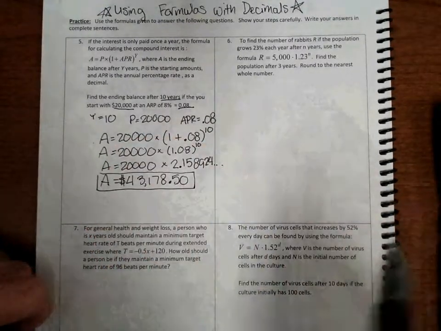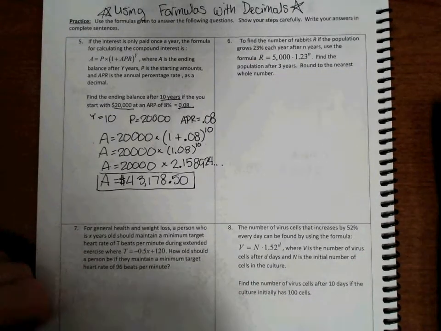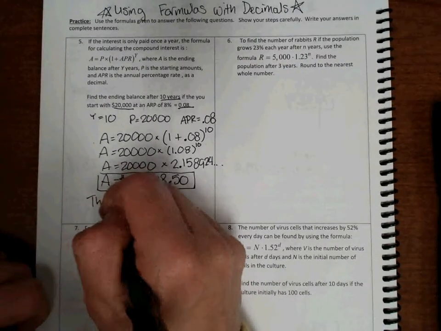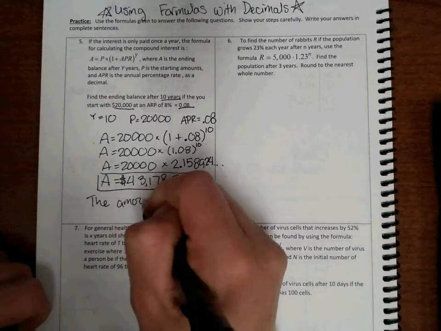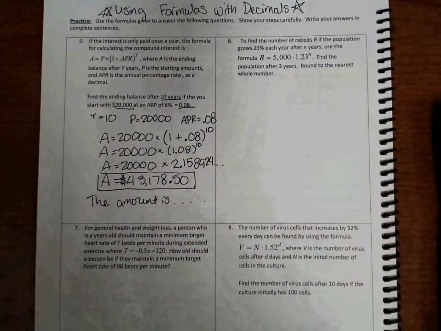Okay, so, they do want complete sentences, of course. So the amount is, and I'm not going to finish that, but you guys can do that. The amount is blah, blah, blah after 10 years.